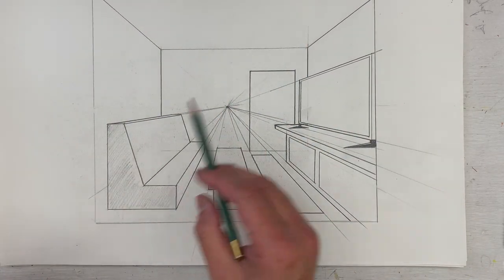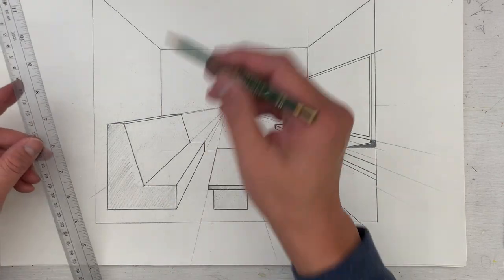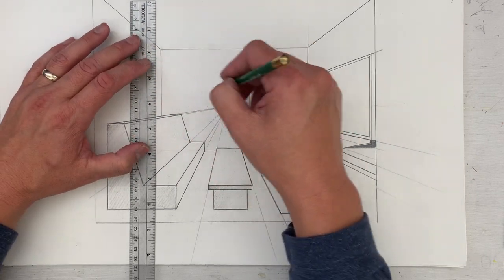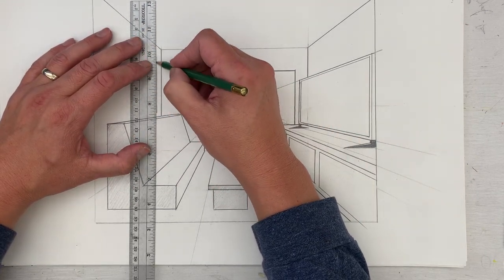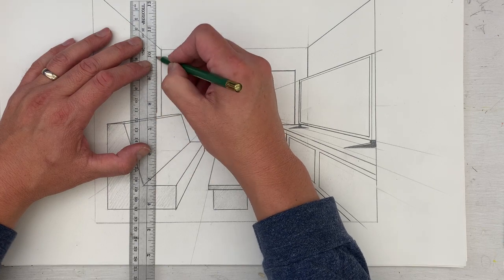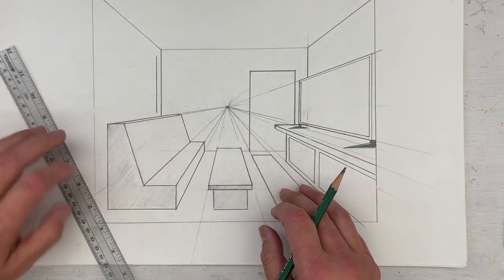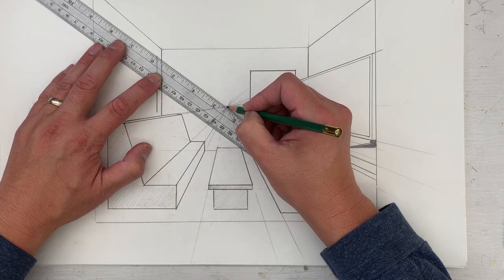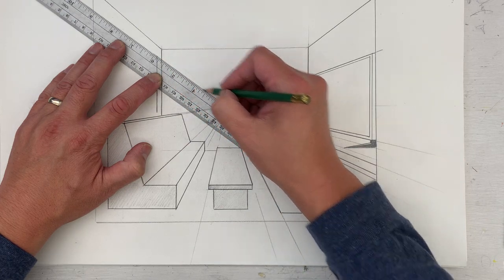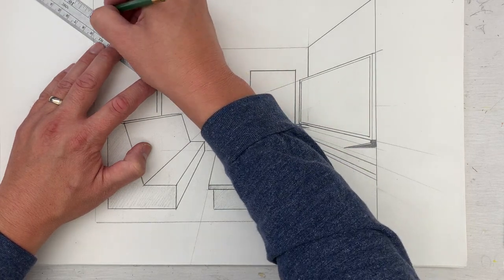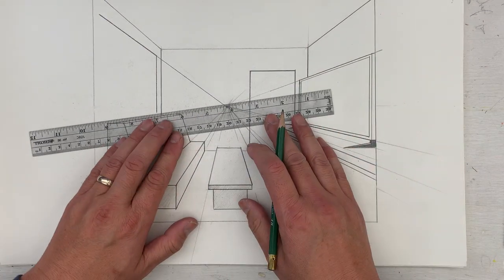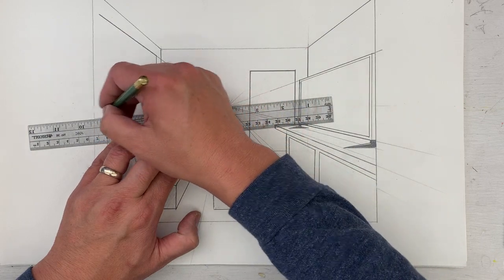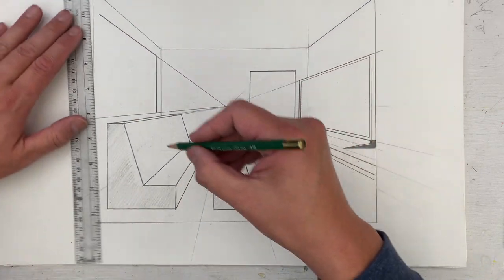All right, so we have a lot of elements going on here. I'm gonna do one more thing on this far wall. Because I'm using this wall, a lot of the angles for whatever I'm putting on this wall are gonna come from that vanishing point. Now I do a vertical here, and then I go to my vanishing point. I'm just drawing a piece of art on the wall, basically. And I'm keeping the guidelines so you guys can see it.